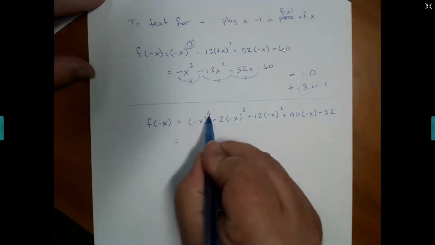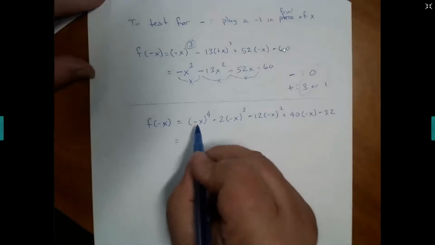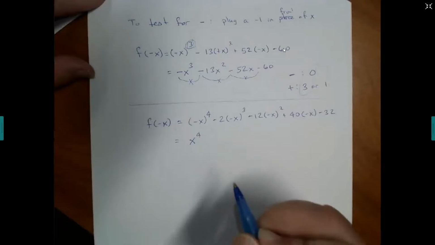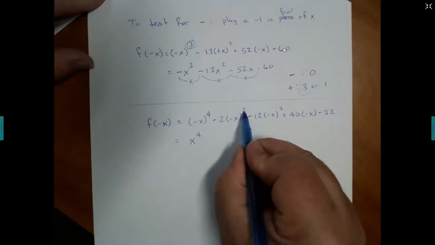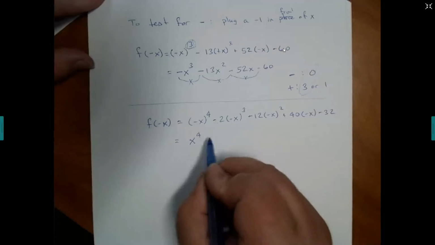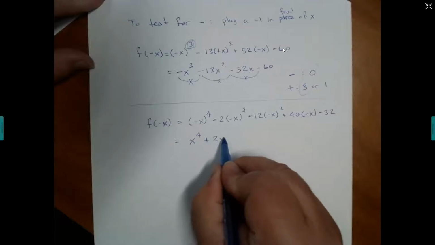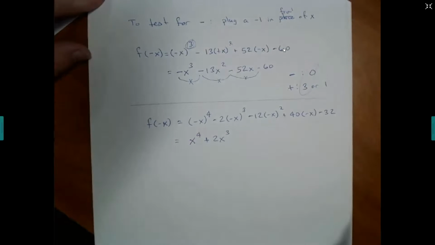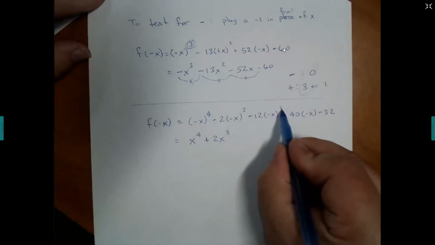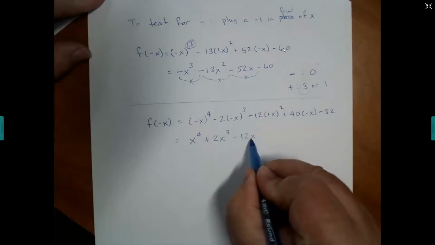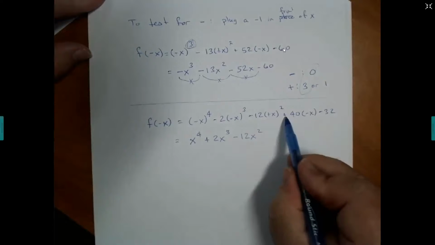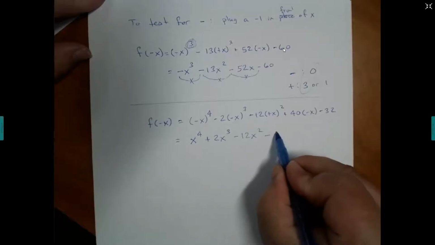A negative to an even power cancels the negative, so we just have x to the 4th. Negative to the 3rd power makes it negative, so negative times negative makes it positive. Negative squared makes it positive, so that one stays. Positive times negative is negative.